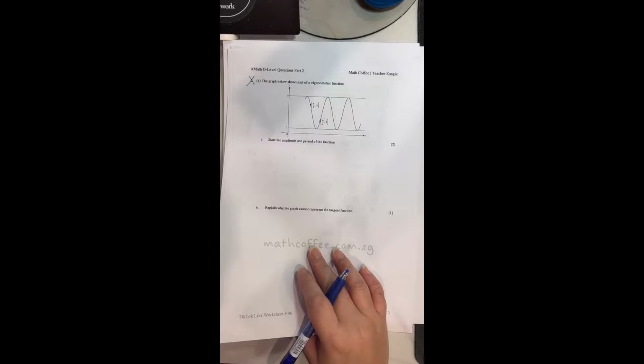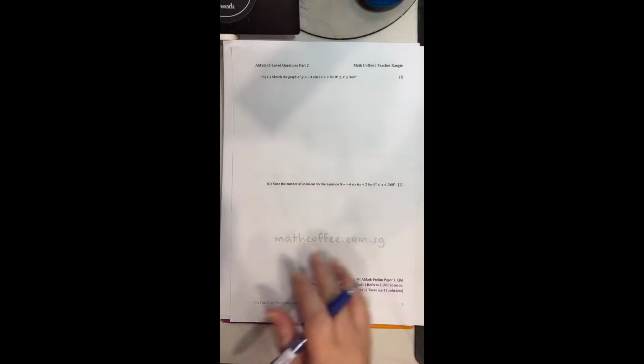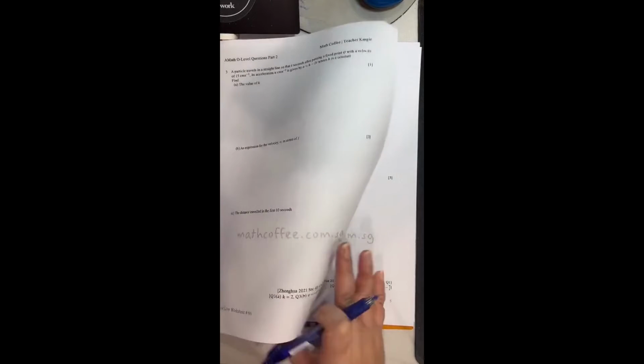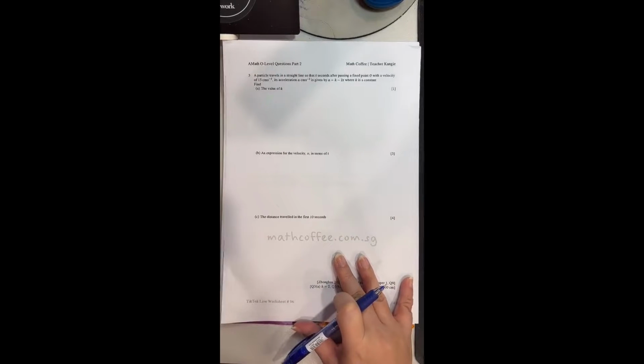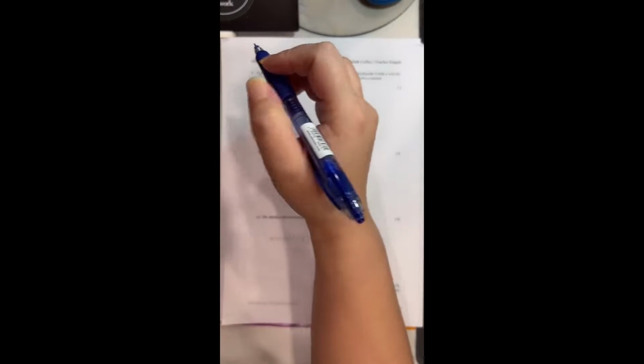Trigo must revise because I believe a lot of trigo will come out in paper 2. That's my guess, but again, I'm not God, so I don't know whether it is true or not. So let's go to question 3. Question 3 is also kinematics. Kinematics also came out, so I'm going to skip this question.